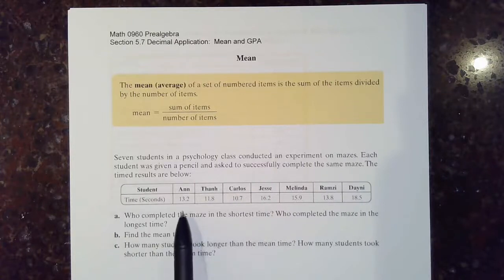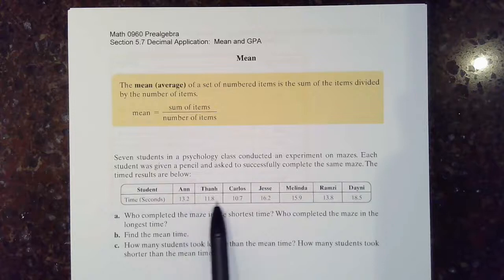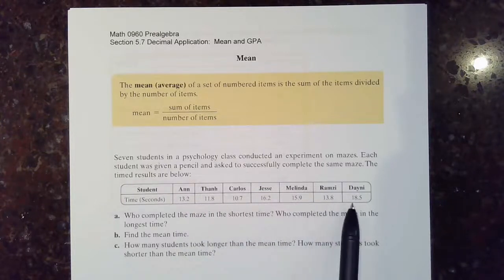And what I want you to do, I want you to read this question, and I want you to find the mean of the times that these students were asked to complete a maze. Okay, so pause video and take your time and figure out the mean time for these students to complete the maze, and then turn back on the video.